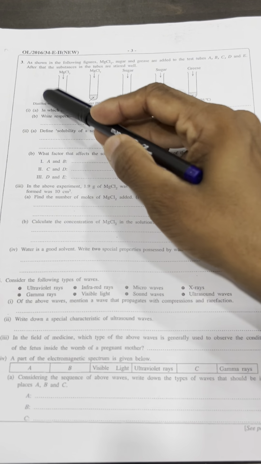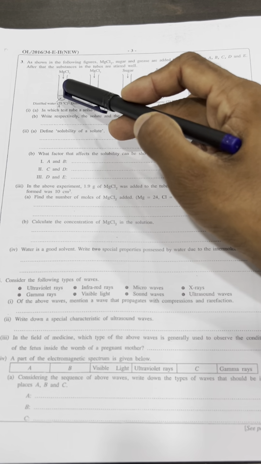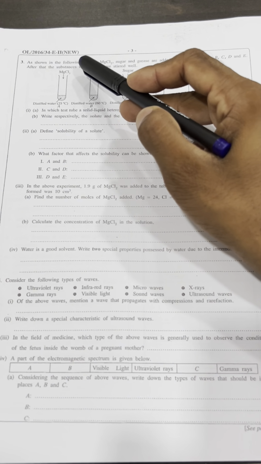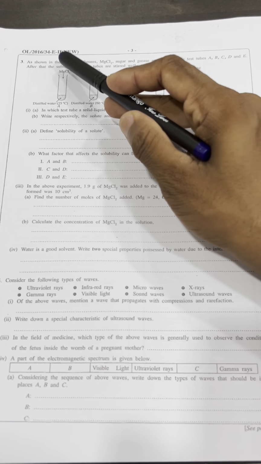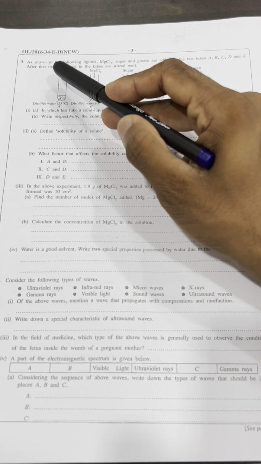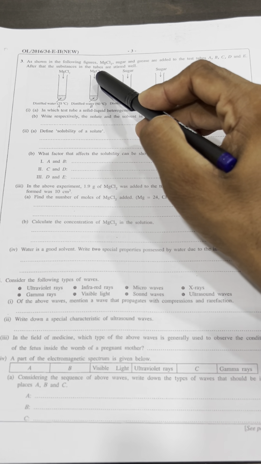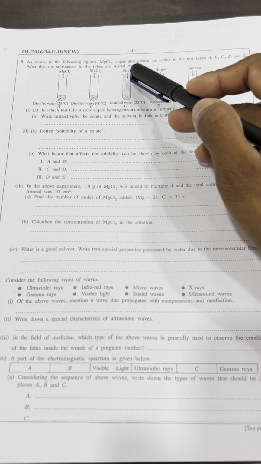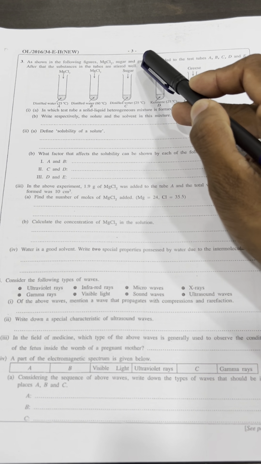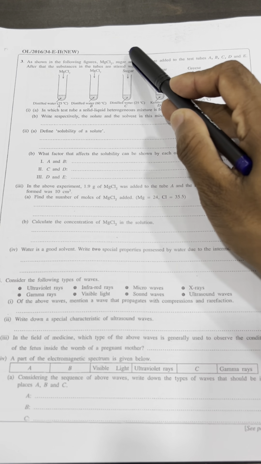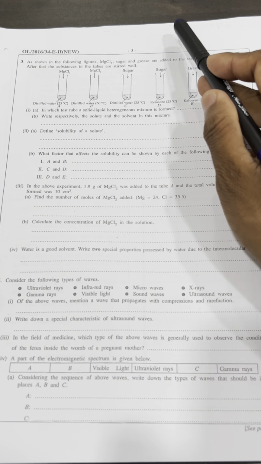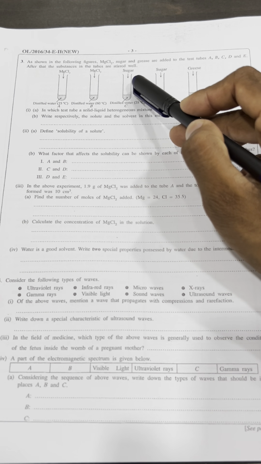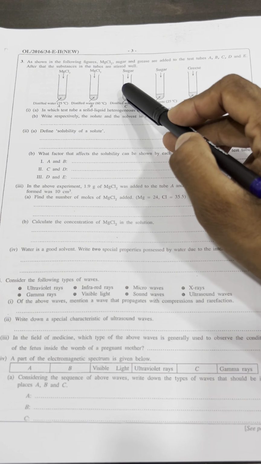When it comes to test tube A, it consists of magnesium chloride and distilled water. Magnesium chloride is an ionic compound. It dissolves well in water. So then the same thing we can apply for test tube B also. So then the answer can't be test tube A or B. When you move on to test tube C, it consists of sugar and distilled water. Sugar is a polar solute and distilled water is a polar solvent. So then sugar will dissolve well in distilled water.